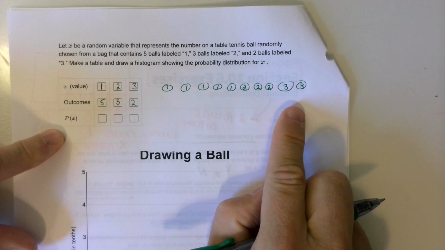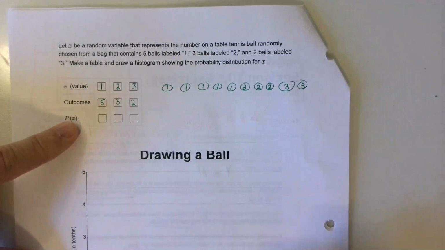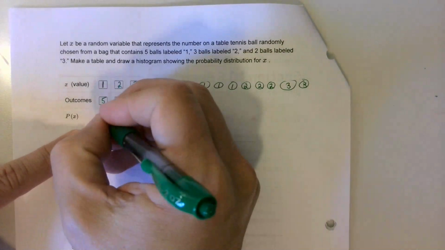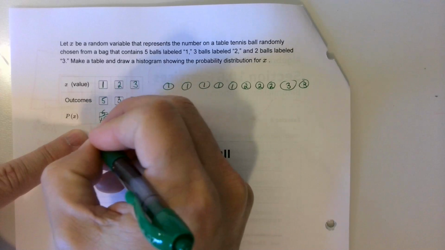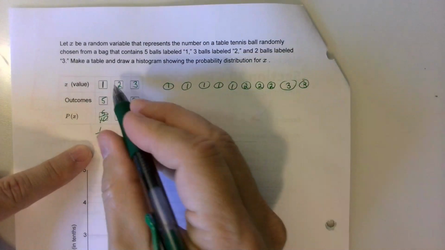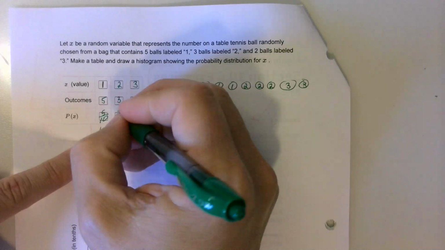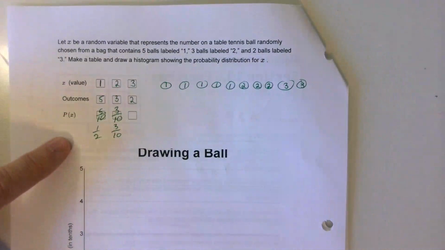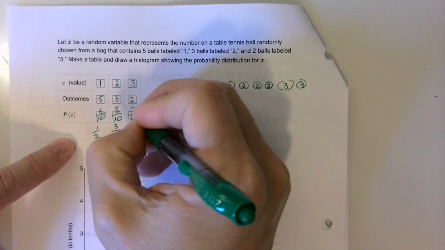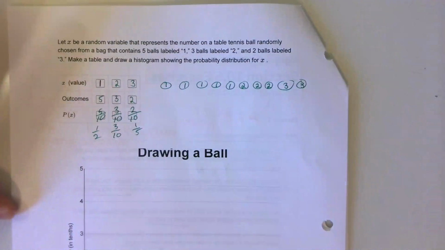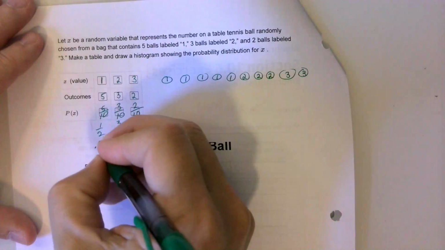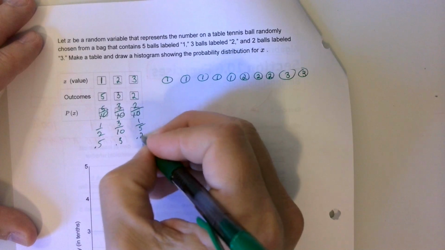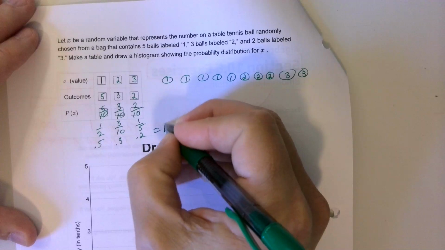And so the next thing we're going to ask, looking at this chart, this probability distribution, is what's the probability of getting a 1? Well, there's 5 out of 10 balls, or a half, if I reduce. The probability of getting a 2? Well, there are 3 out of 10 balls, and I can't reduce that fraction. And this one's 2 out of 10, or 1/5. So if we take a look at the decimals, you get a 0.5, you get a 0.3, and you get a 0.2, and you add all those up, and you get 1.